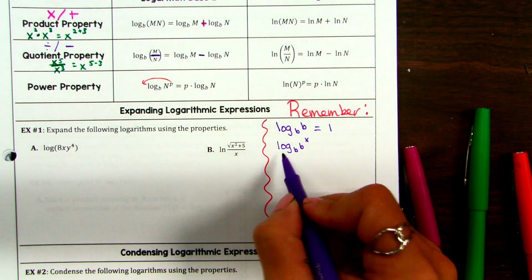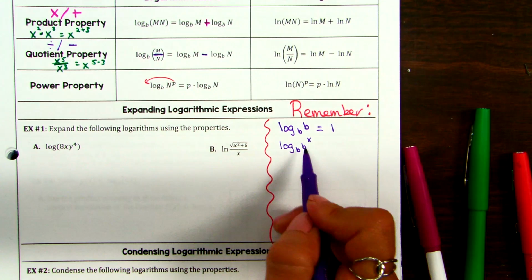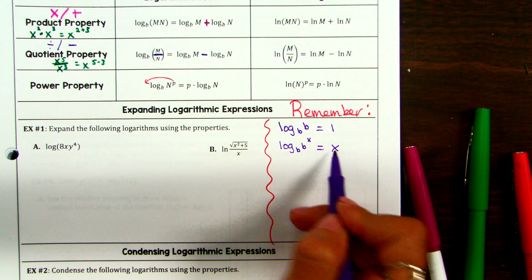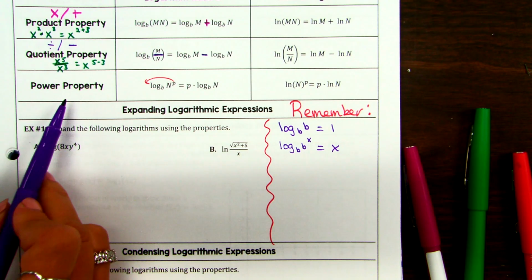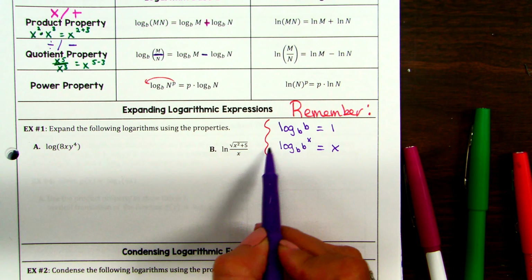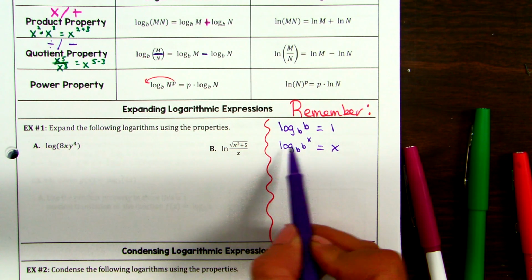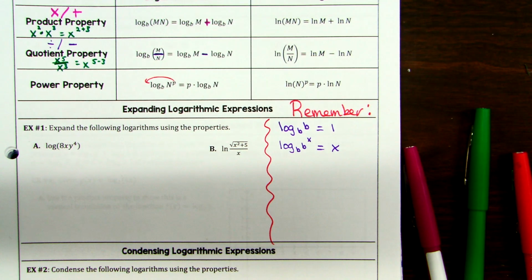Well, guys, what's log base b of b equal? 1. And that x is all that you have left. The answer is x. But think of it now that I've introduced the power property to you. You could write that x in front, right? That's this. You could write it in the front. And so you would have x times 1, which is just x. All right?